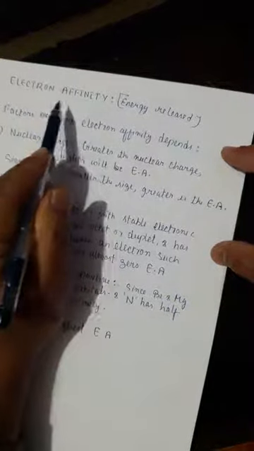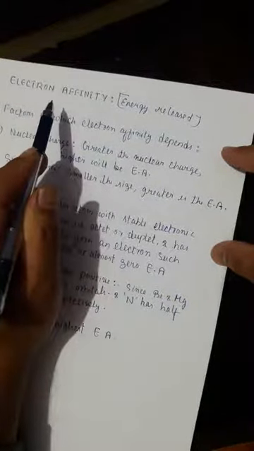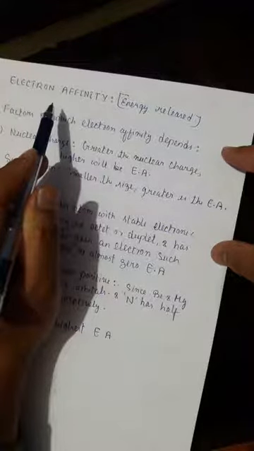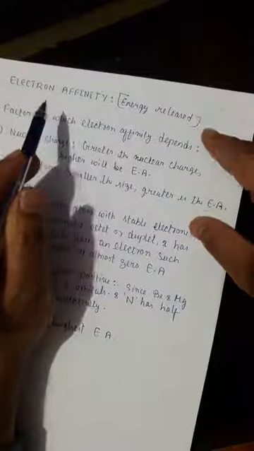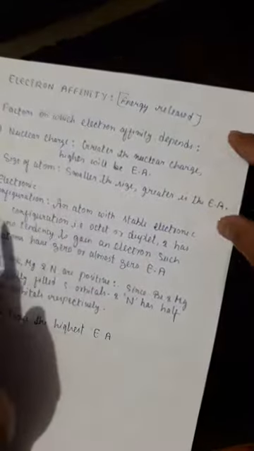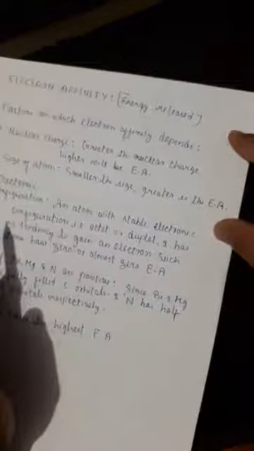So what is electron affinity? Electron affinity is the amount of energy released when an electron is added to the outermost shell of an isolated gaseous atom. So this is just, as I told you, the opposite of ionization energy. Here energy will be released. Please remember. Now let's discuss the factors on which electron affinity depends.